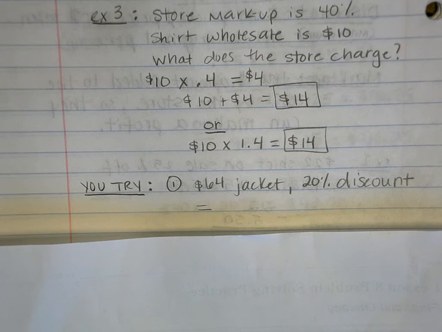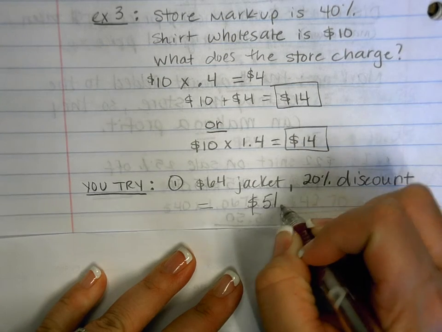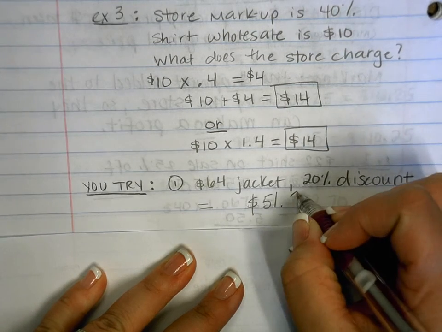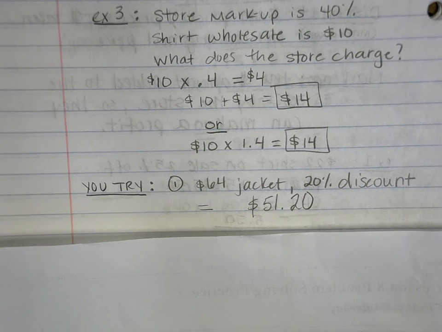Yeah, it's pretty simple, right? So it's just the 64 times the 0.2, which is like 12.8, and then subtract. You should get $51.20. So after you get 12.8, you subtract it from 64, so 64 minus 12.8, just like the examples, right? You can do it the shortcut way, but most people will do it this way.